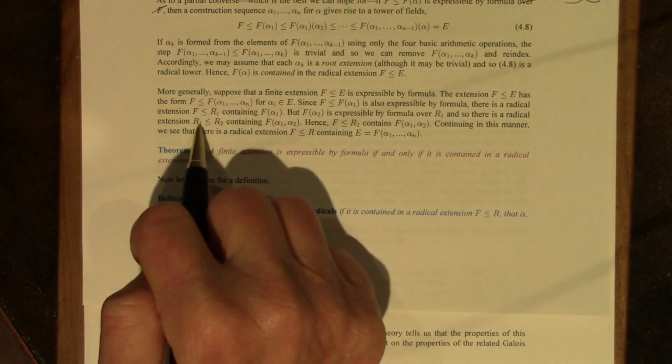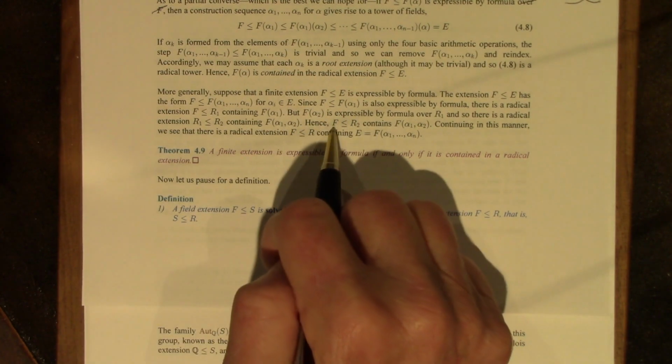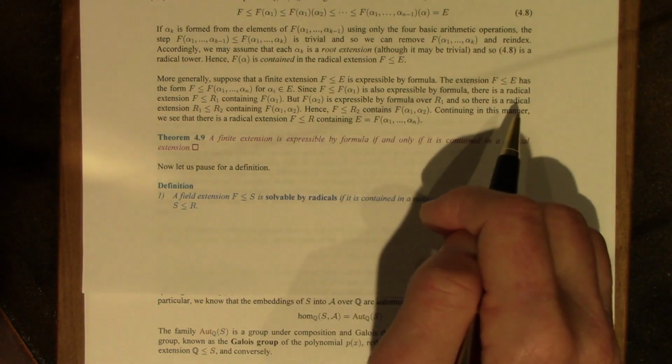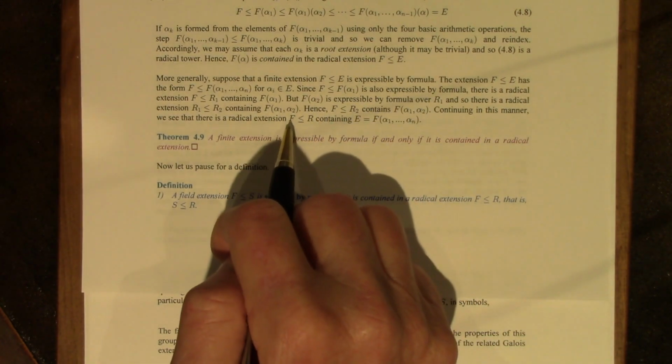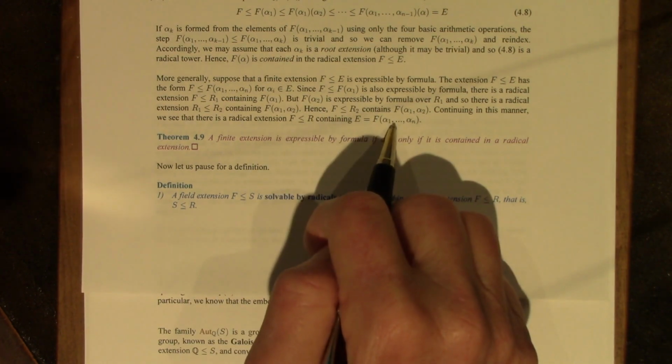And if this radical extension contains F with alpha 1, alpha 2 adjoined, so does this one. Okay. Well, we can continue with this until we finally arrive at a radical extension FR that contains E.